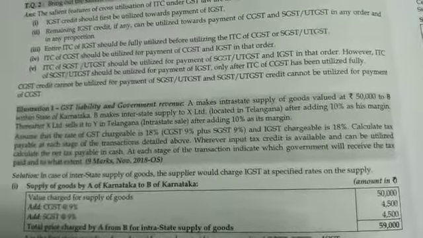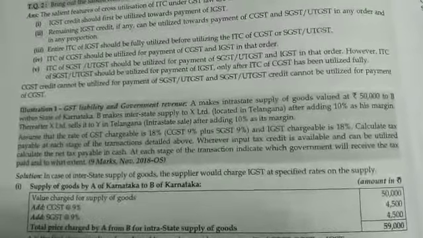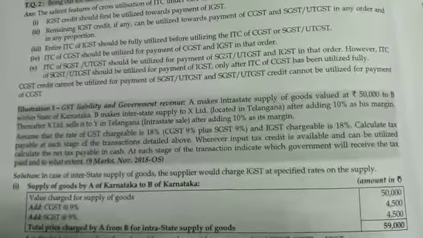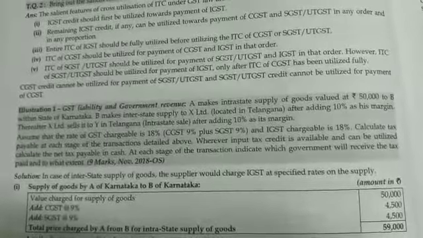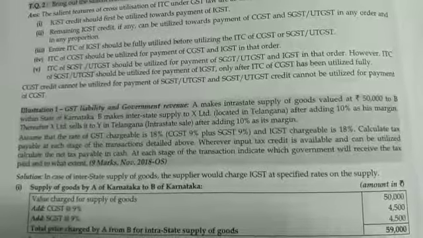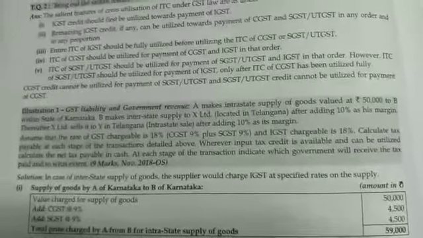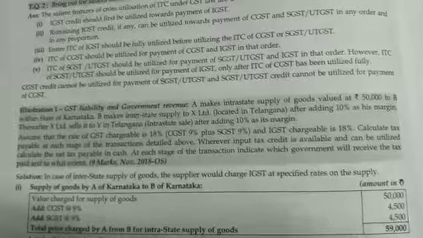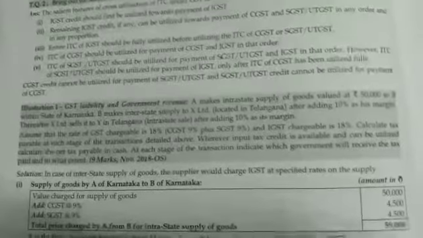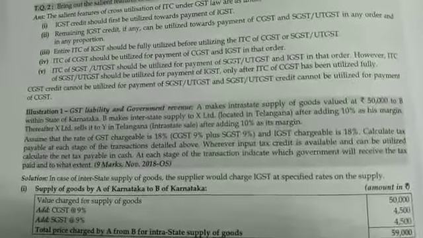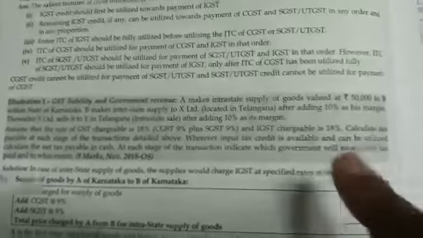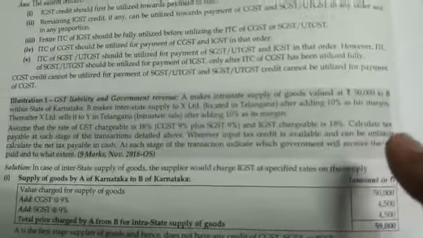Here the location of the supplier is Karnataka, but B makes interstate supply of the goods to X Limited. So here the sales are made on interstate basis because the location of the supplier is Karnataka and the place of supply is Telangana. These sales are made after adding 10% as the margin of B.